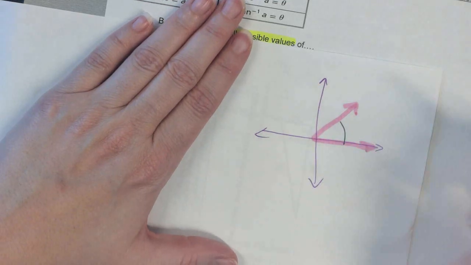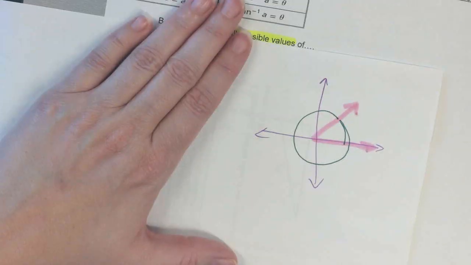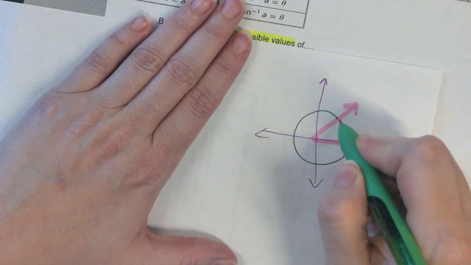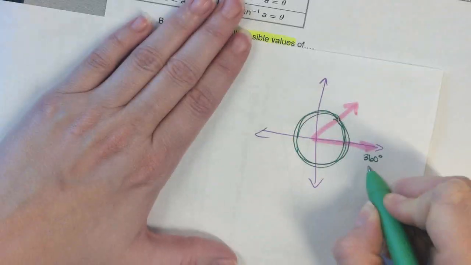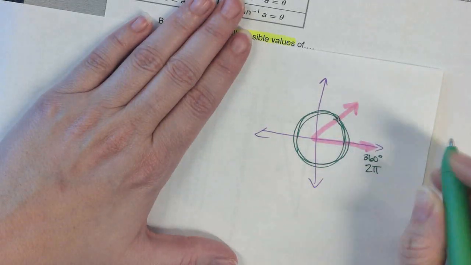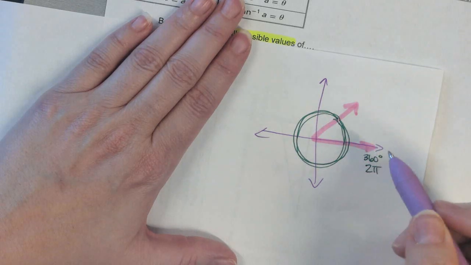So you have this angle here, but couldn't you just go 360 and end up at the same place? And couldn't you do that an infinite amount of times? You could keep going 360. Okay? 360 is equivalent to how many radians? 2 pi. Great. Now, yes, so we could add 360 or we could subtract it.